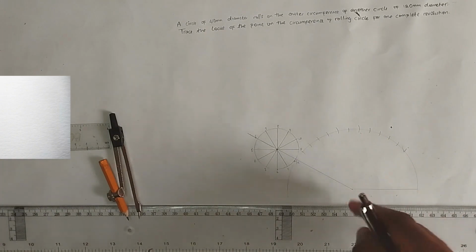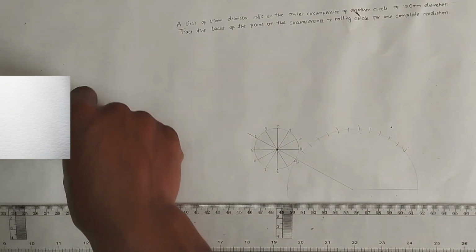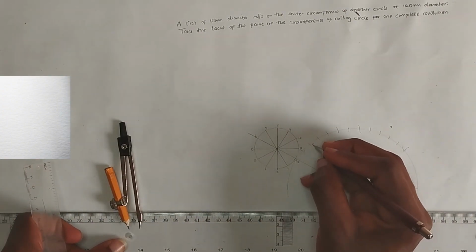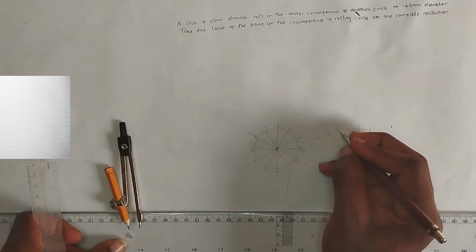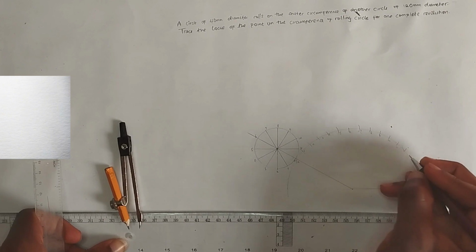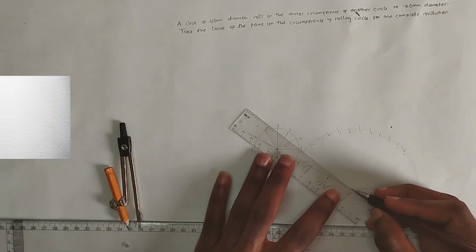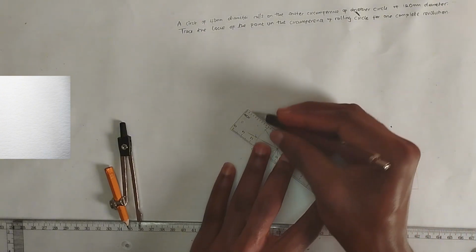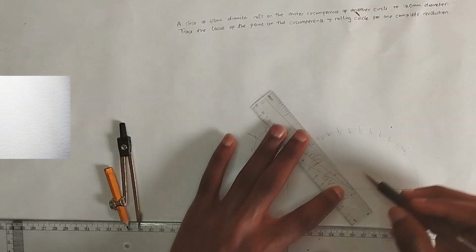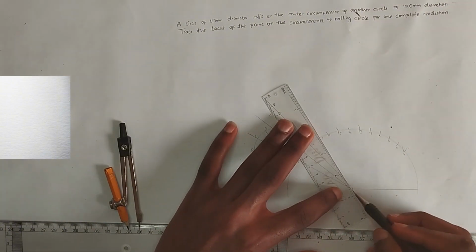So from this point, we are going to be projecting a straight line passing through all those points, that is point 1, 2, 3, 4, 5, 6, 7, 8, 9, 10, 11, 12. So we are going to project a straight line passing through here like this, then from here like this also, a straight line passing through.